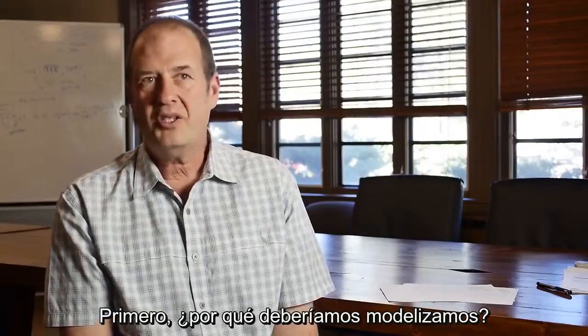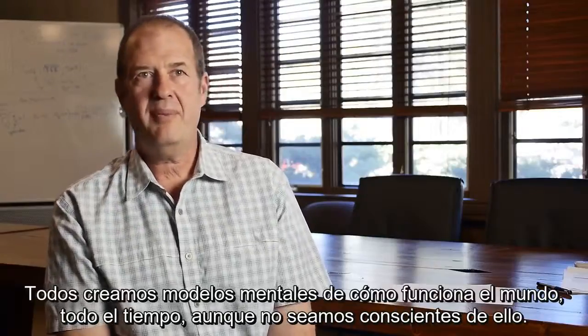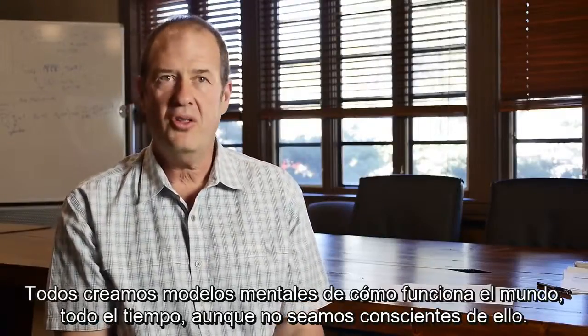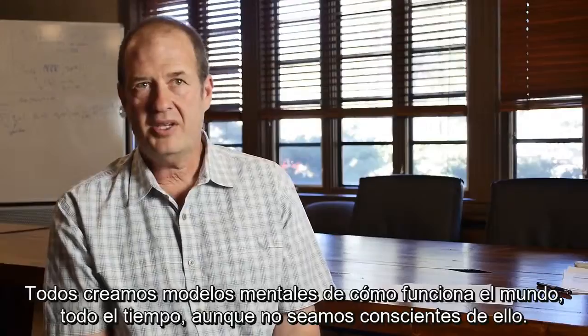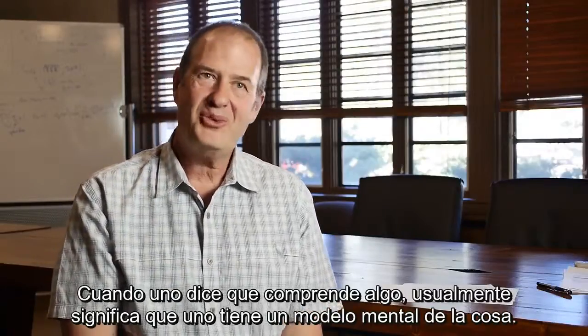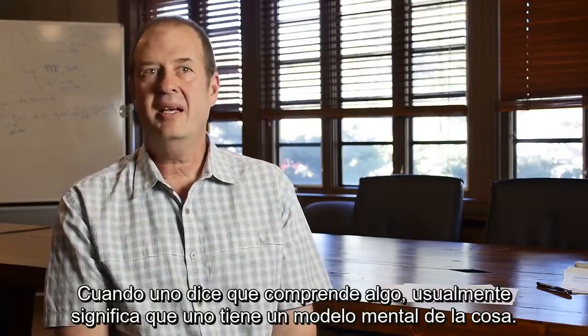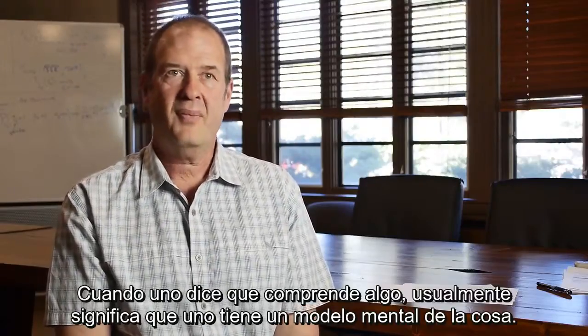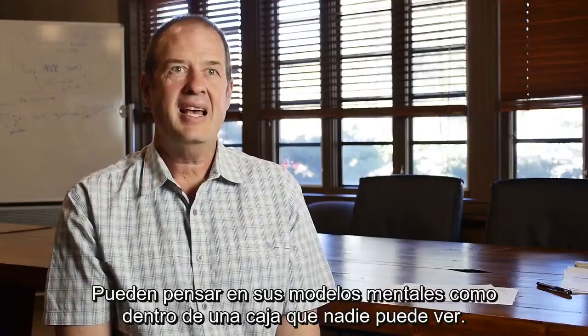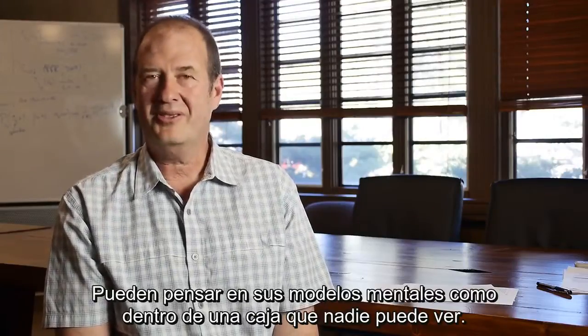First of all, why should we model? Everyone is creating mental models of how the world works all the time. We may not even be conscious that we're creating them. When you say you understand something, it usually means that you've created a mental model of the thing. You can think of your mental models as being inside a box where no one else can see.